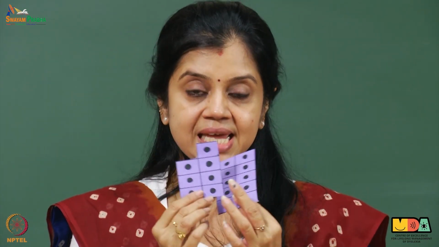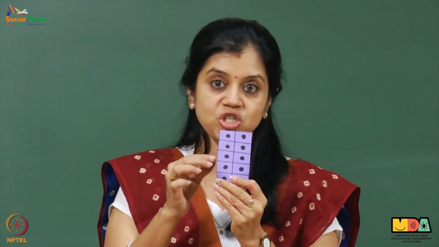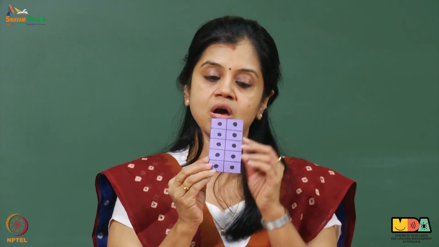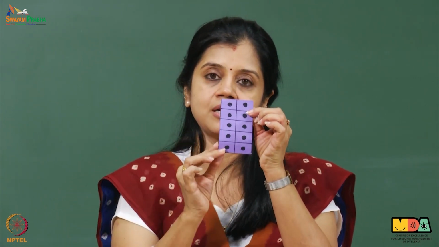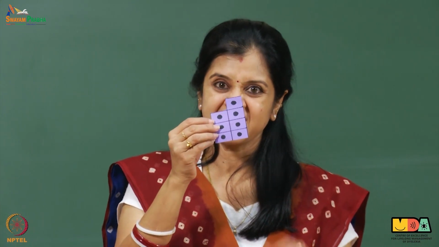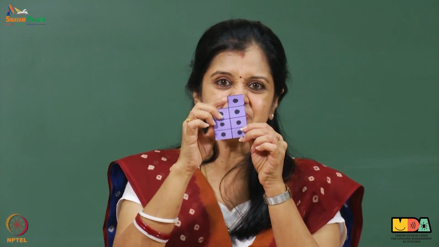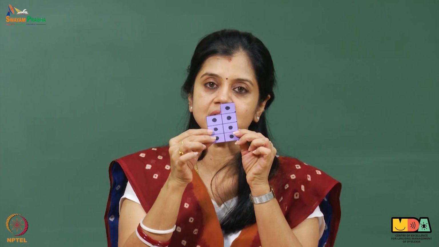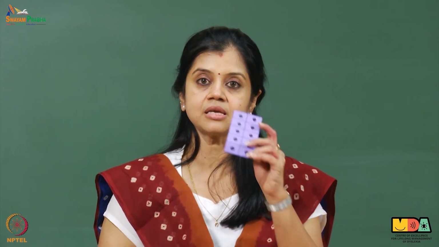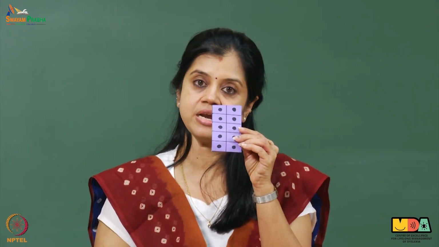When I say even, I am not talking about the number of dots. The child does not have to count the number of dots to find out whether it is even or odd. But look at the shape of the card. The card is smooth and even. If we take this card, it's odd. You have something protruding out over here. So, let us use this card to represent an odd number and this card to represent an even number.